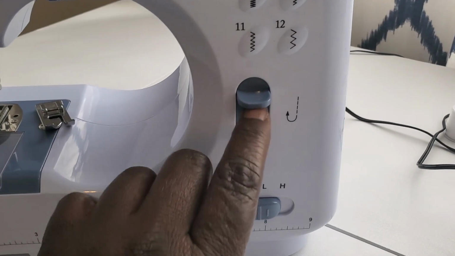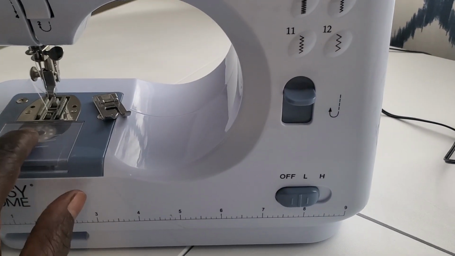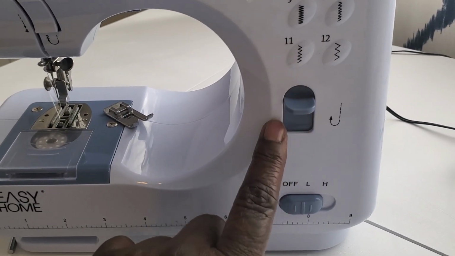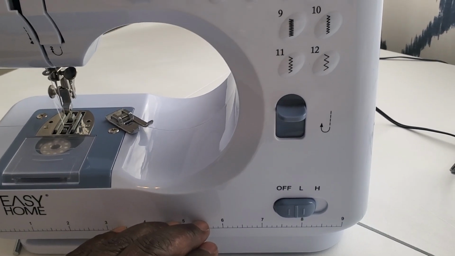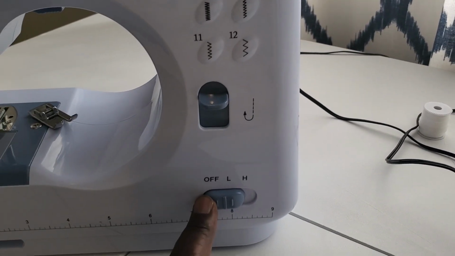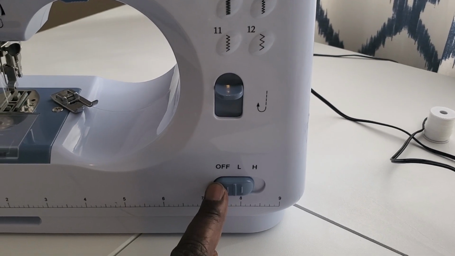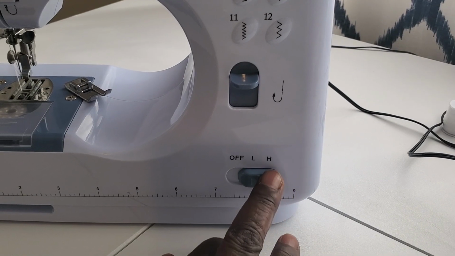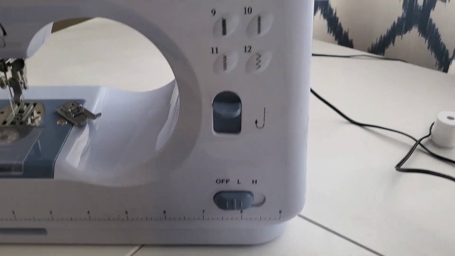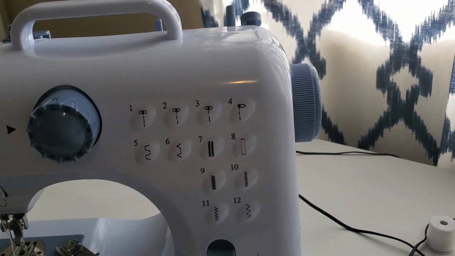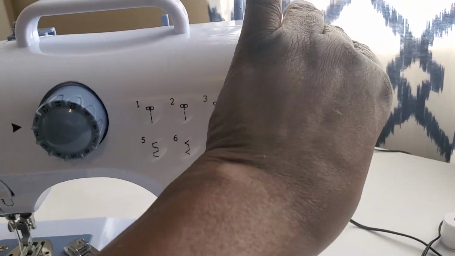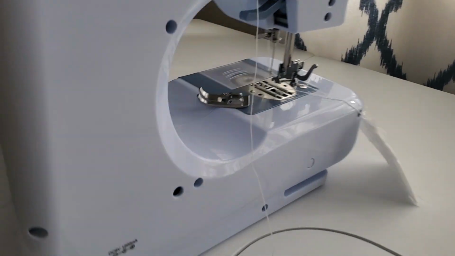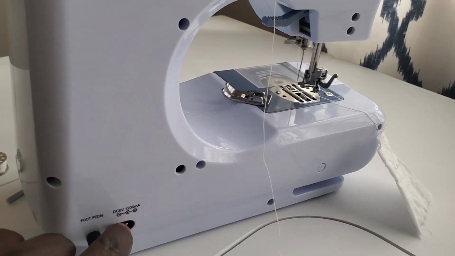This is the forward and backward reverse. If you want the material on this side to go forwards or backwards, you use this to assist in moving the fabric forward and backwards. Then this one controls the speed of the machine. If you want it to move slowly or fast, you press this one. It's the speed regulator. The motor here is inbuilt. That's why you connect the power over here.